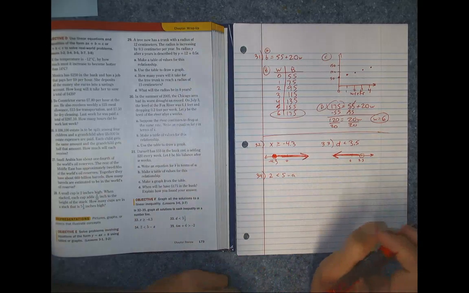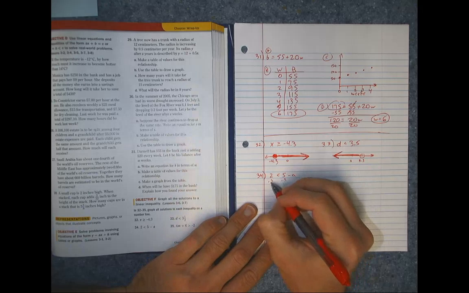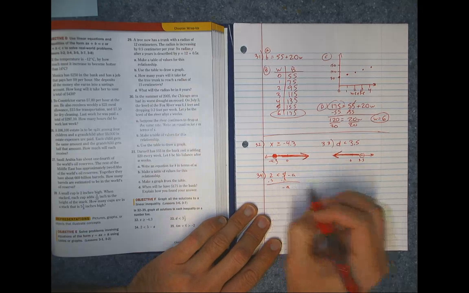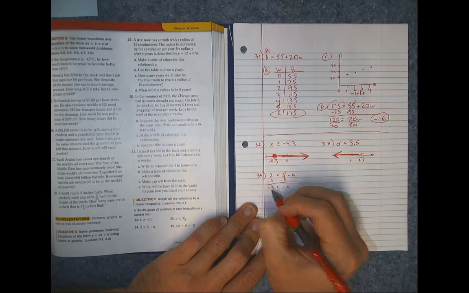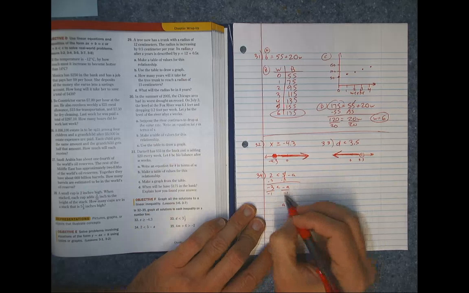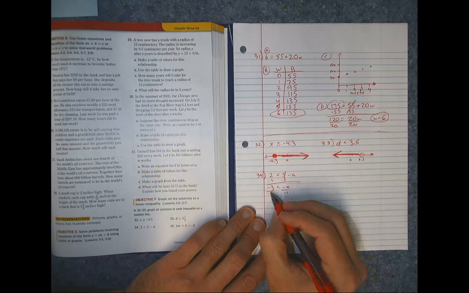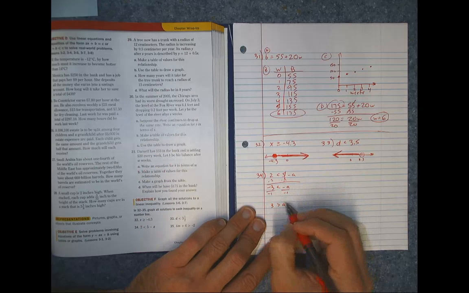Okay, for 34, before we graph it, we actually have to solve this. So first thing I'm going to do is minus 5. That leaves me negative a equals negative 3. Now I can't leave this as negative a. I need to divide by negative 1 to create a positive a. And when I do that, this flips, because when you divide by a negative, this flips. So a is less than, and a negative is a positive. I can rewrite this if I want. A is less than 3.